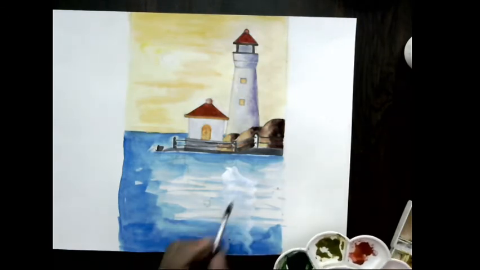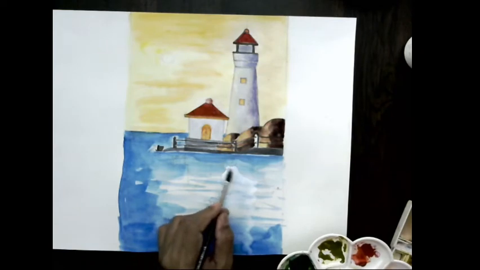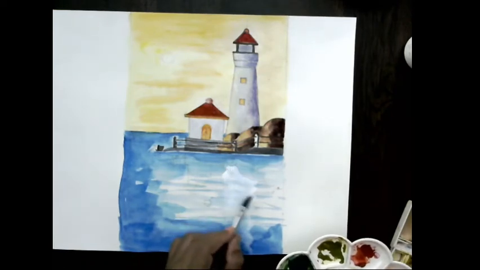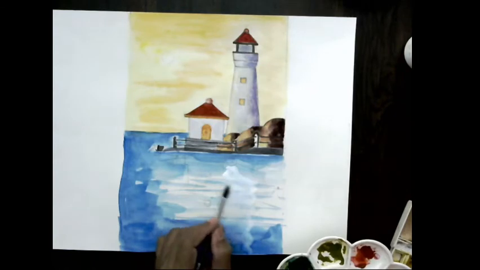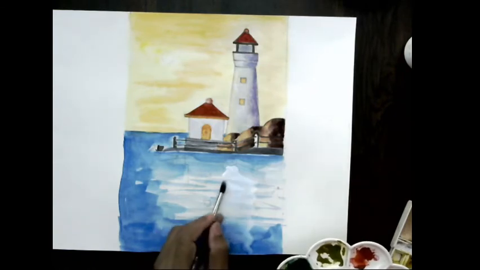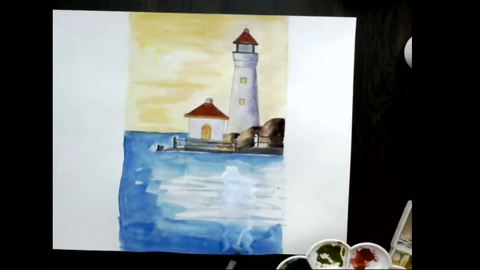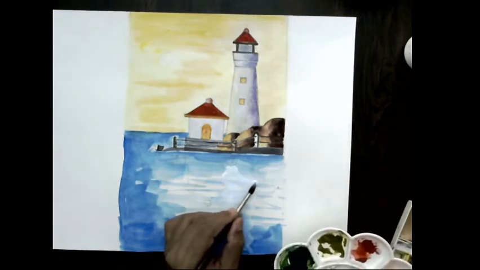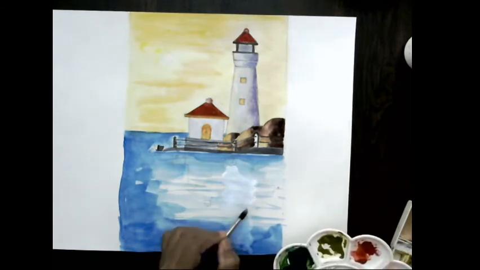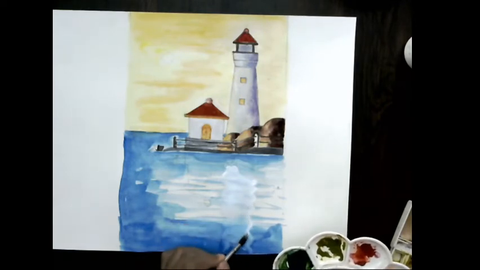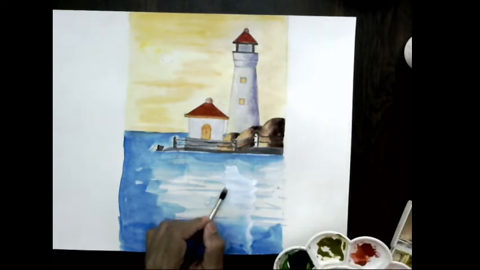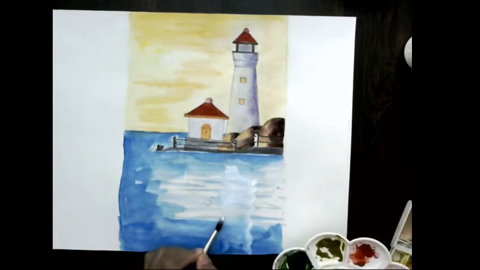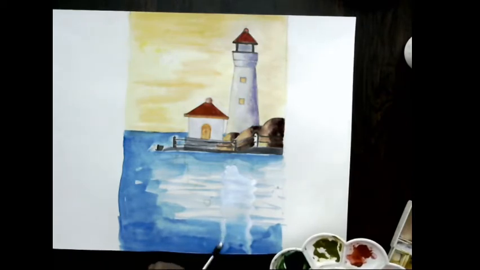And similarly, it will happen for the rest of the thing. So let me just paint it. We'll get the jagged edges like this in water. And the color which will be there is not exactly what is there of the body.